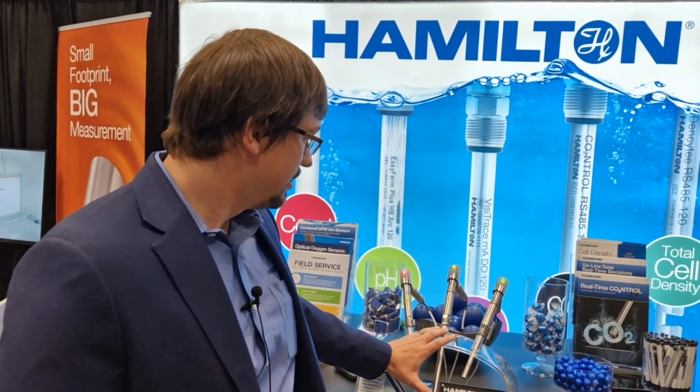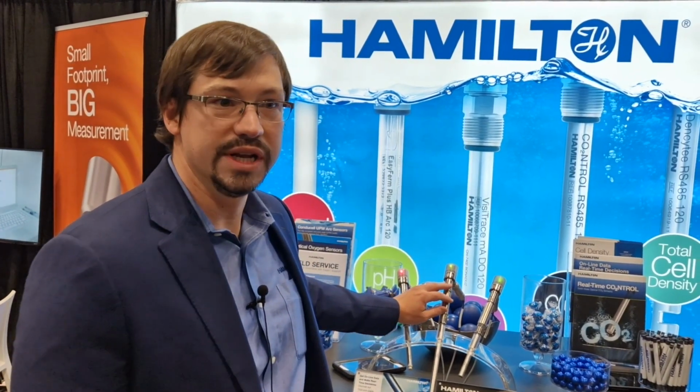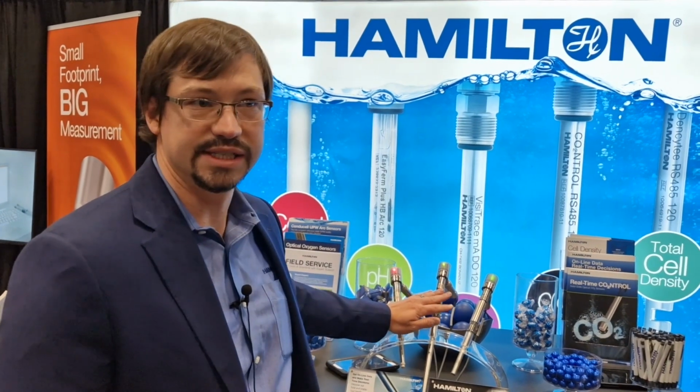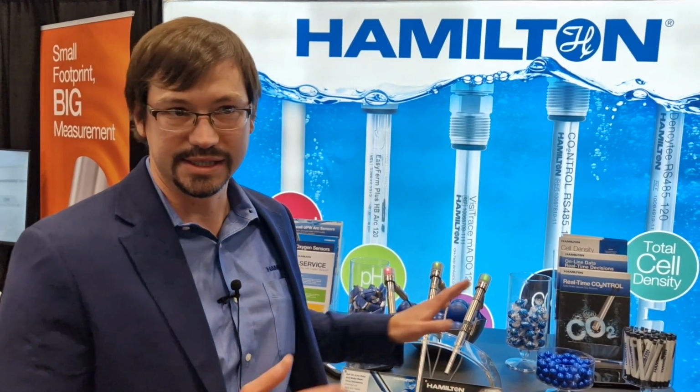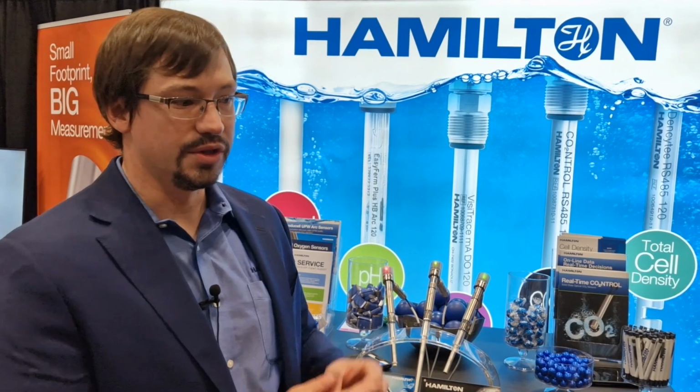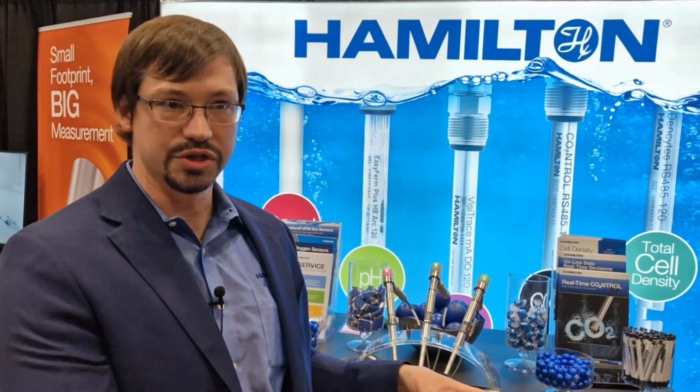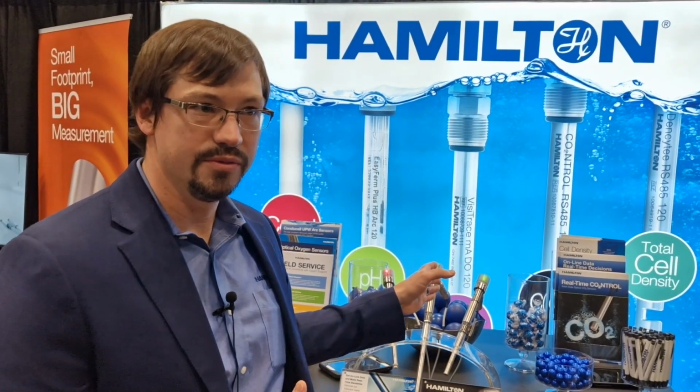And then Hamilton's also in the business of providing transmitterless solutions, in the sense that we have the sensor and then all the conversion units and the computation built into the sensor itself. This is it. This is the entire measurement solution. There's no transmitter, there's no secondary conversion. This sensor is a standalone that will connect and plug and play with any control system and most bioreactor platforms.